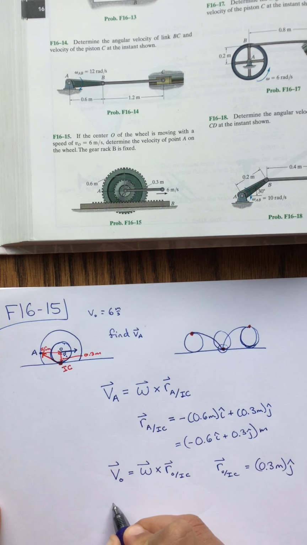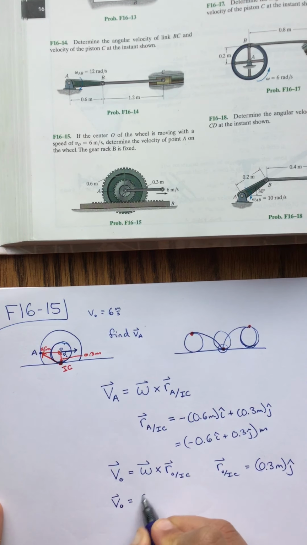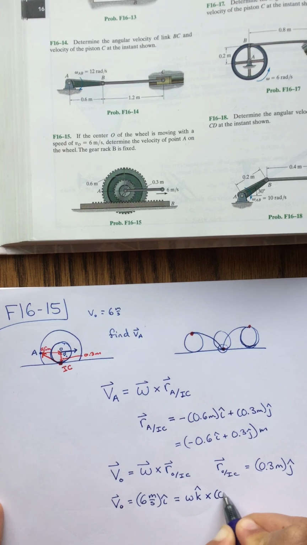So I have VO, which is equal to 6 meters per second in the I hat direction, is, let's just call it omega k hat, and then if it's rotating in the negative k hat direction, this will turn out to be negative, crossed with 0.3 meters in the j hat direction. So when I do the cross product here, k hat crossed with j hat gives me negative I hat.